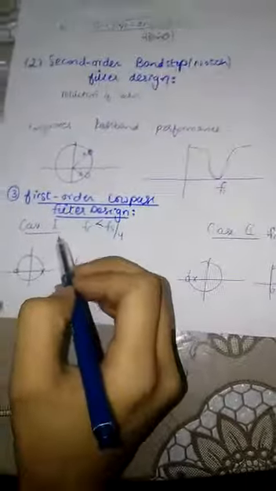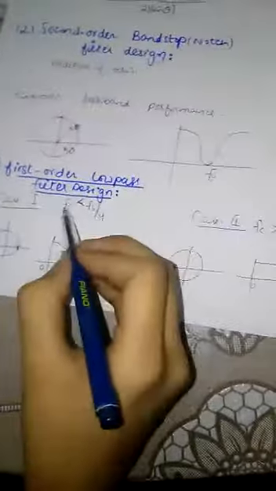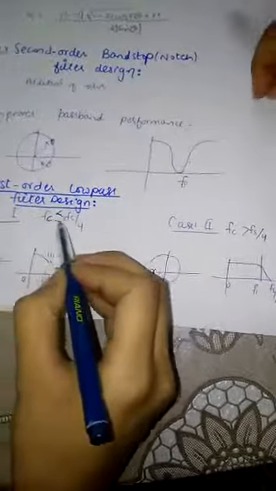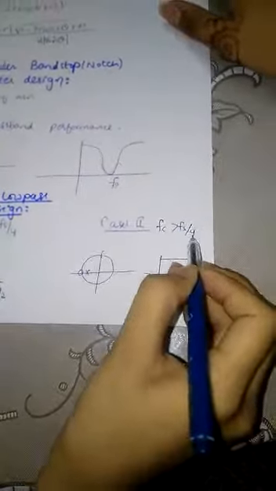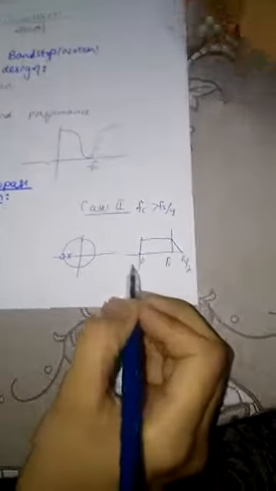f naught. The third filter design is the first order low pass filter design. Here there are two cases, case 1 and case 2. Case 1 is when the cutoff frequency fc is less than the sampling frequency fs over 4, whereas in case 2 we have fc greater than fs over 4. In this case the pole is at 0 degrees whereas the zero is at 180 degrees, and here the pole and zero are very close to each other, whereas the graph in the frequency domain is like this one, and here it is the opposite of the previous one.